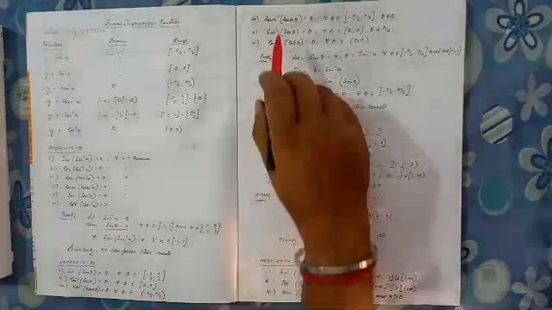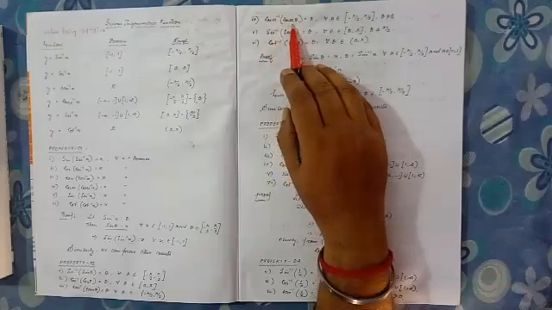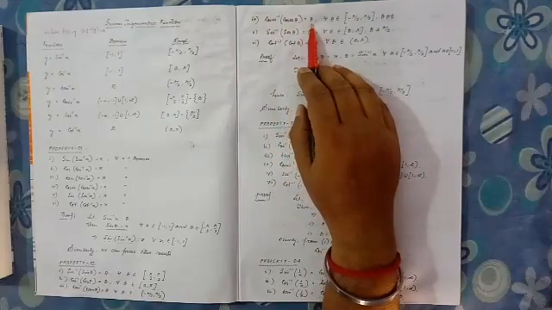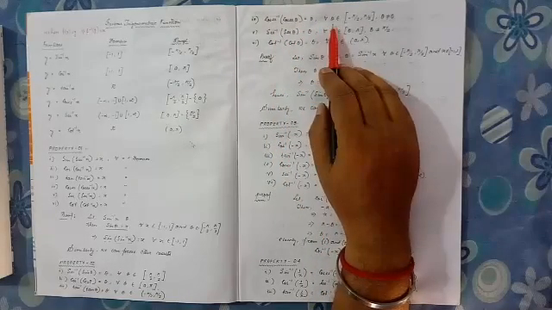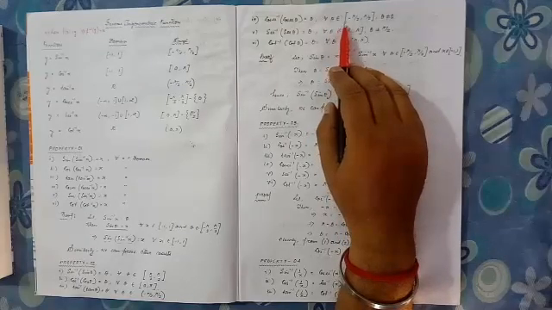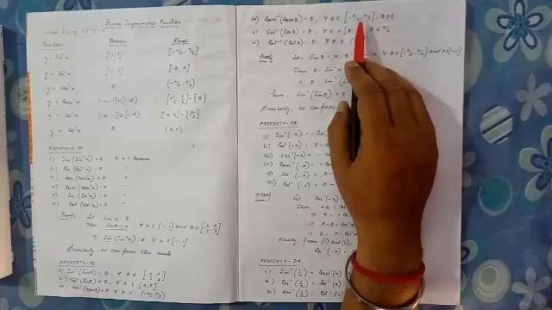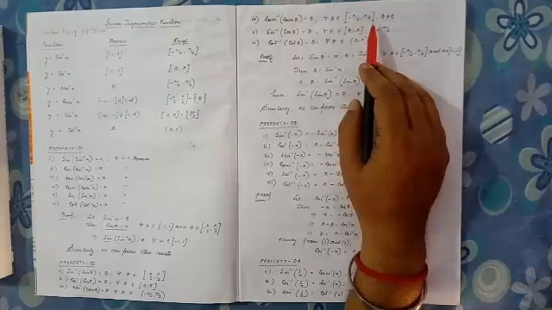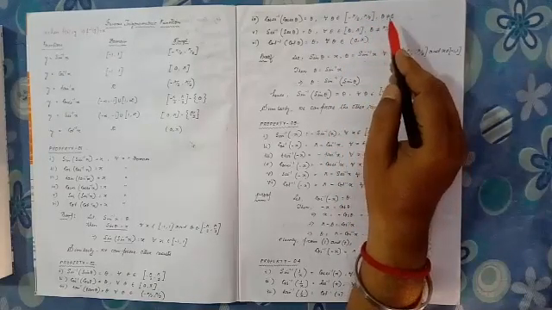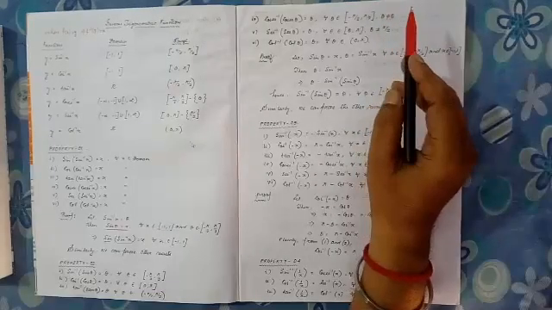Similarly, cosec⁻¹(cosec θ) is equal to θ for all θ belongs to the closed interval [-π/2, π/2], okay, θ not equal to 0.